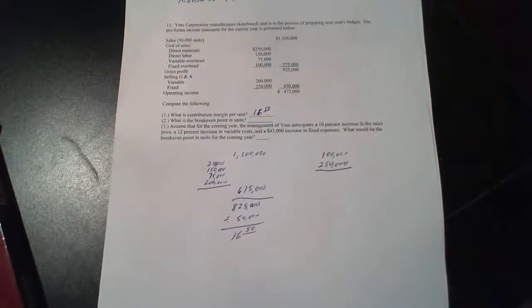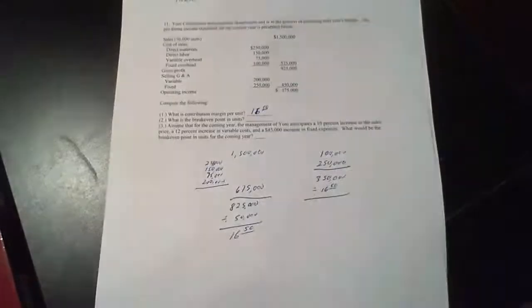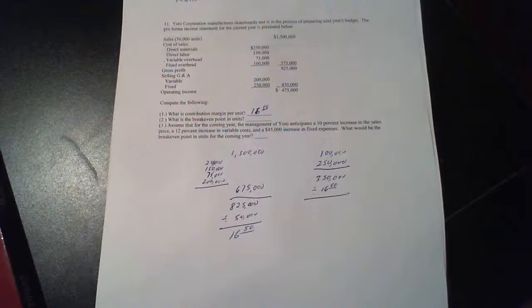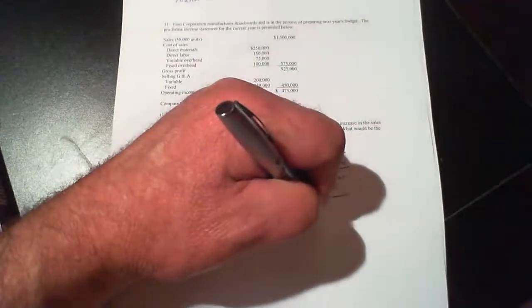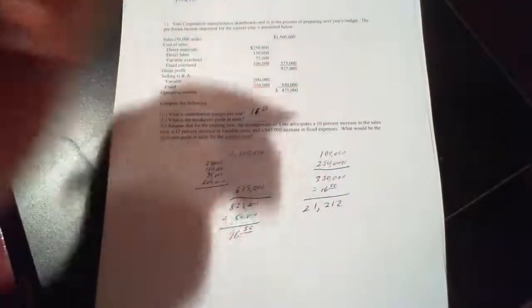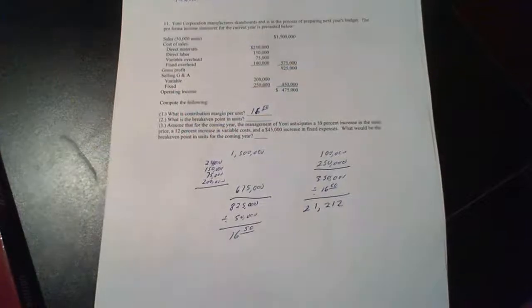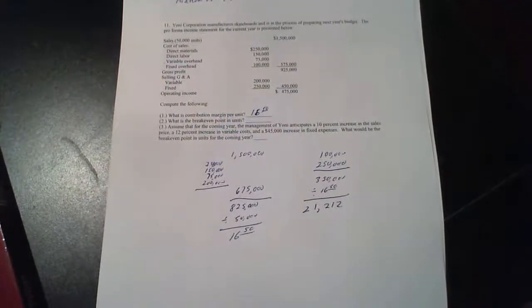I don't see anything else that is fixed, so that's 350,000, and divide that by the 16.50, so 350,000. I get 21,212, round up 21,213.